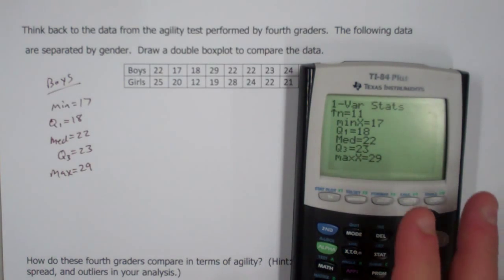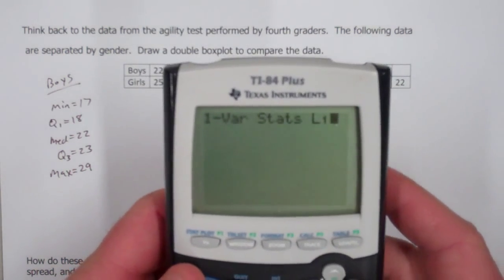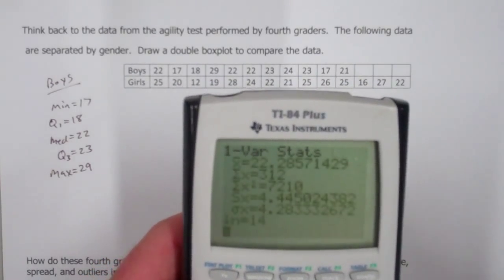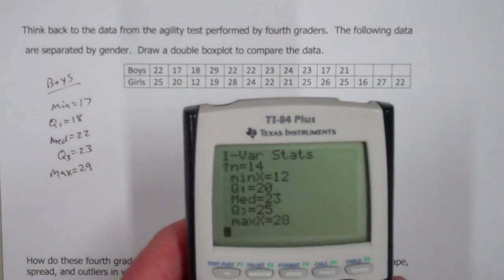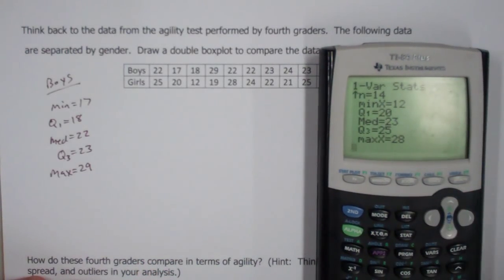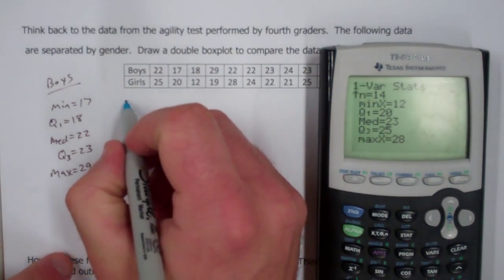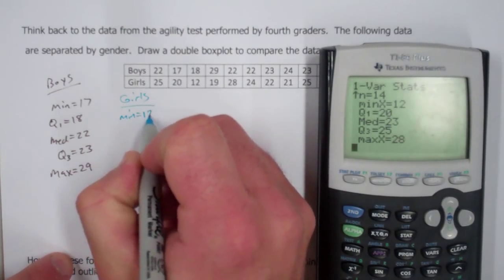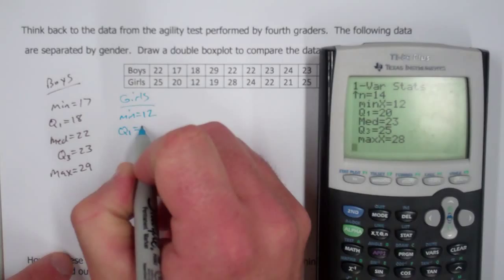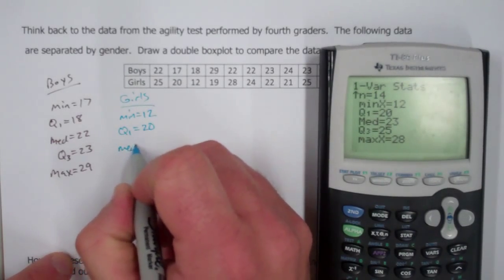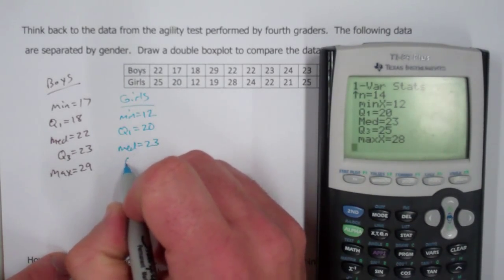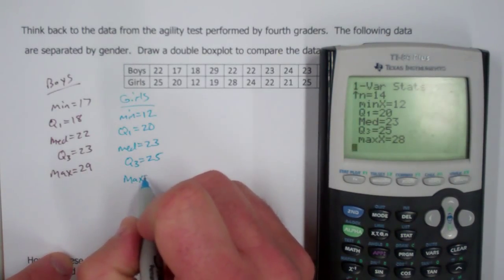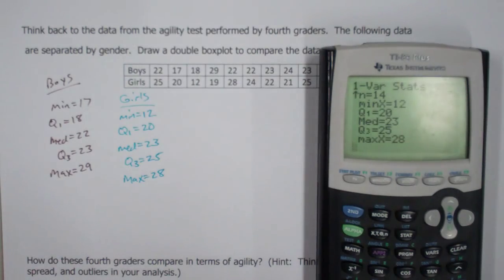We're going to do the same thing for the girls. This time I'm going to do list 2, which is where I've entered the data. And we can cursor down to our 5-number summary. And we find here that for the girls, the min is 12, Q1 is 20, the median is 23, Q3 is 25, and the max is 28.